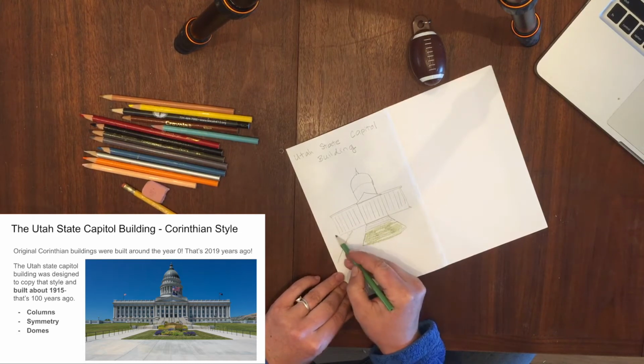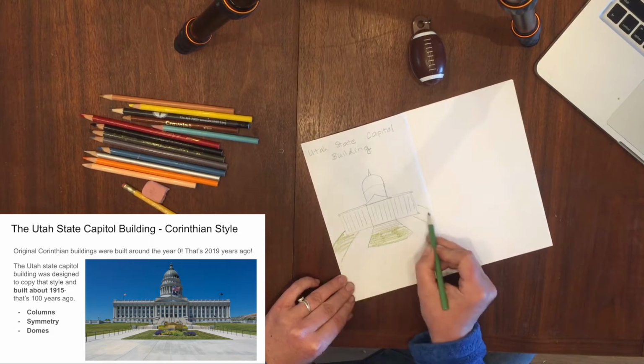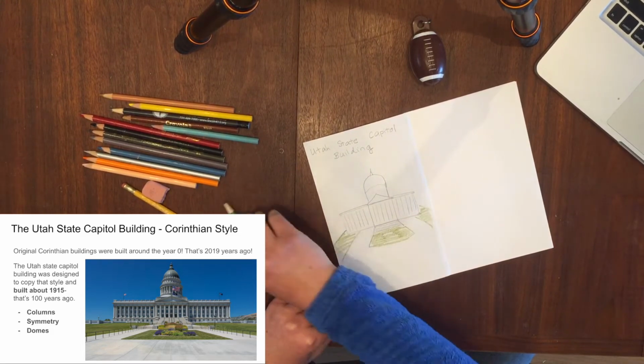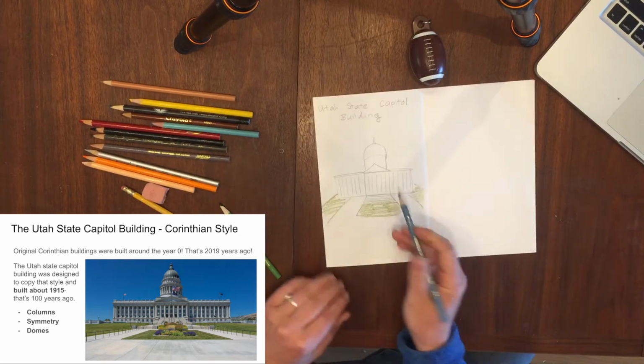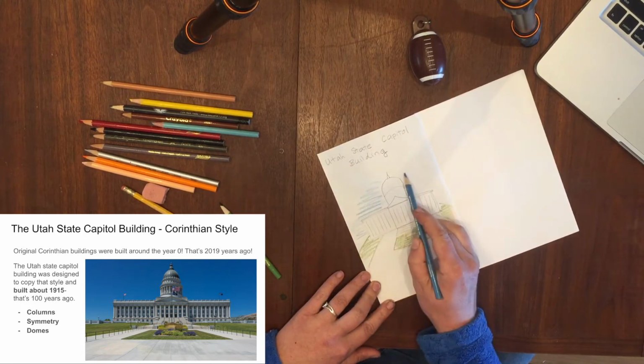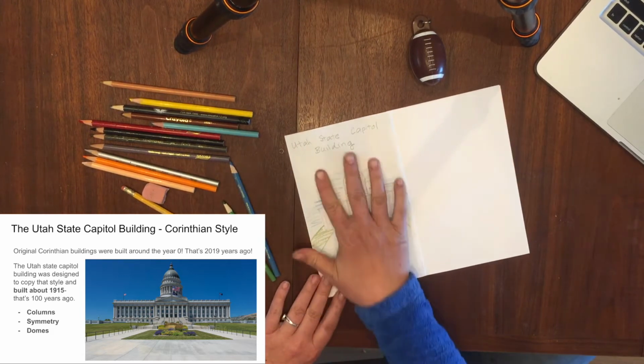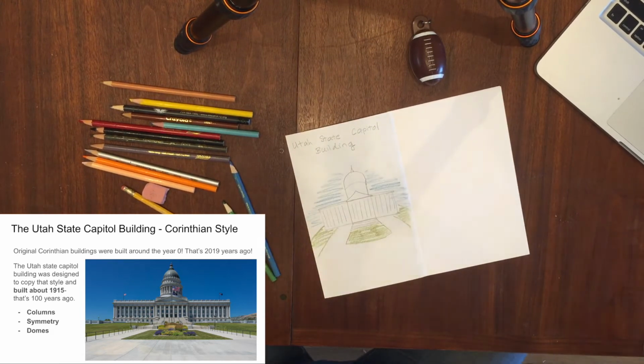There's lawns out to the side. And you have a blue sky. Okay, now again, do as much detail as you want on the sketch, okay?